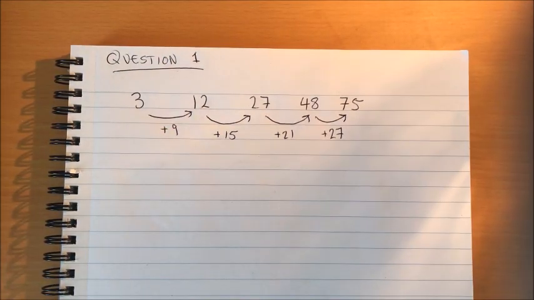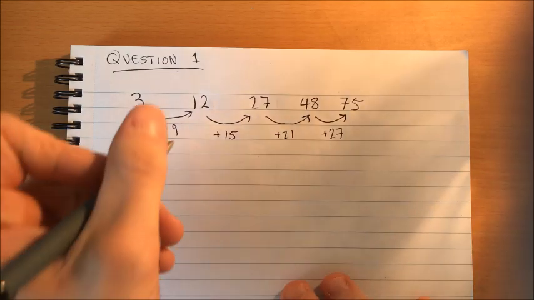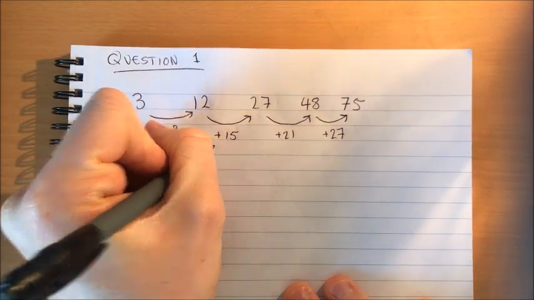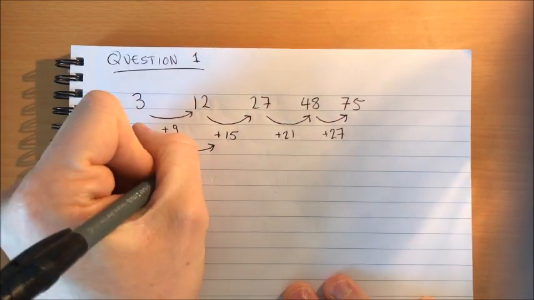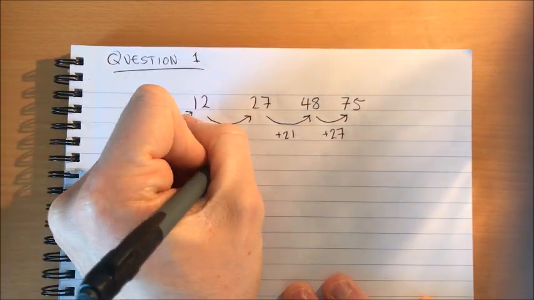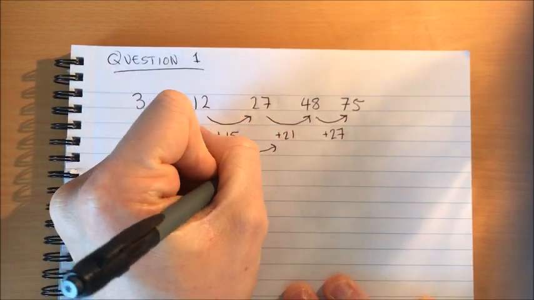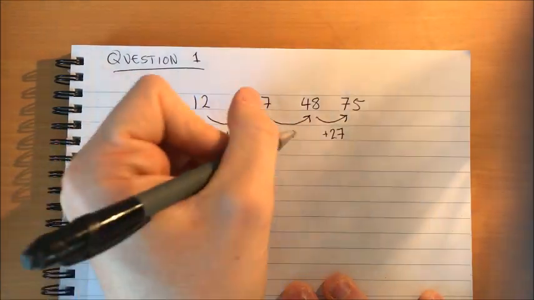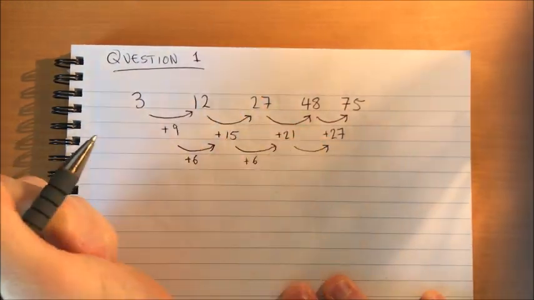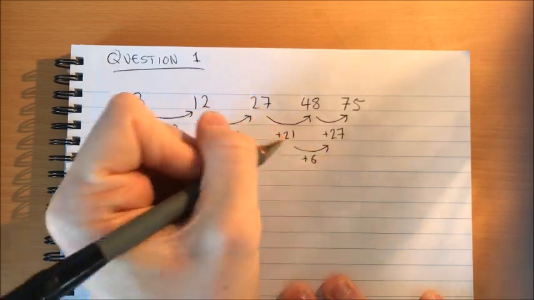Now this is where it gets a bit interesting, because we're used to sequences going up by the same amount each time. From last lesson, that's what a linear sequence would be. But quadratic sequences have quite an interesting property. We're going to look at the second difference. To get from 9 to 15, we add 6. To get from 15 to 21, we add 6. And to get from 21 to 27, we add 6.